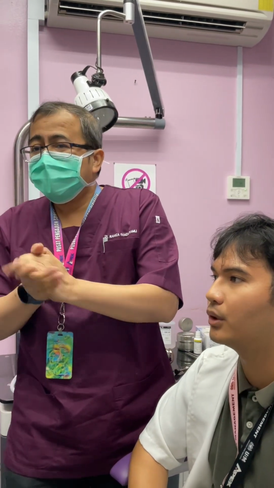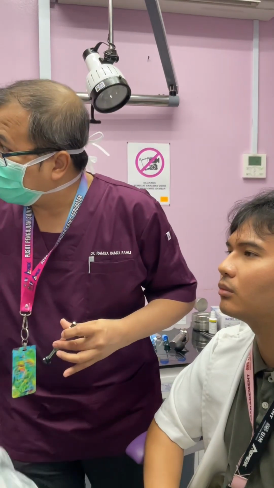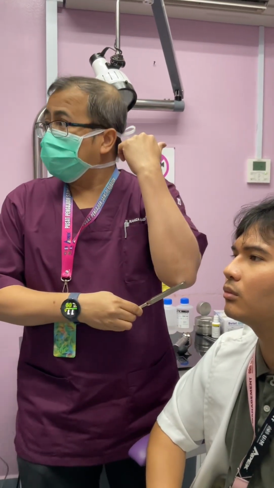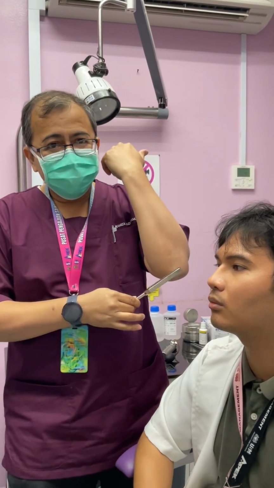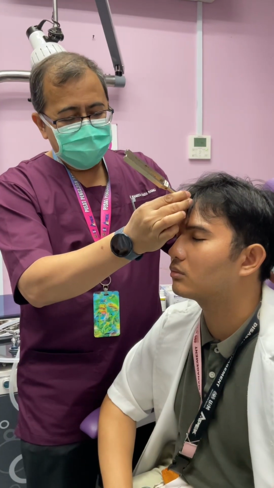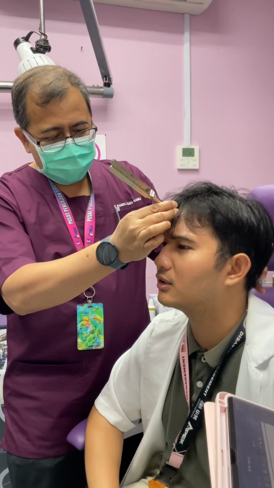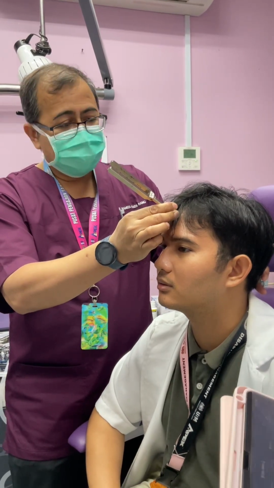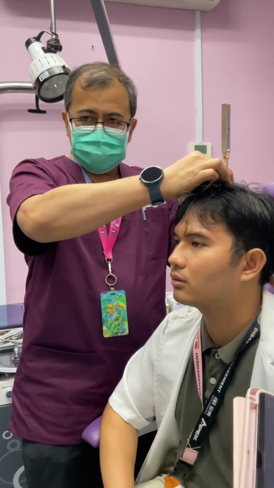Next is Weber. Look, Weber. You vibrate this tuning fork, you tap, and you put it here. Where can you hear? Right or left? If the patient cannot hear, it's okay, you put it here on the vertex.